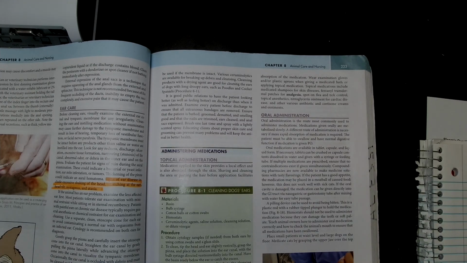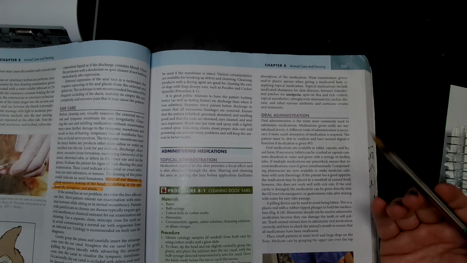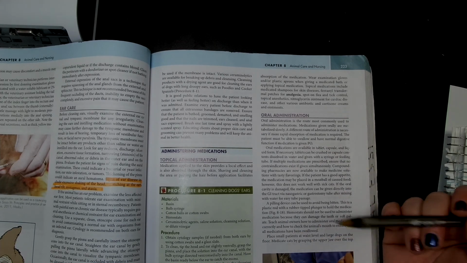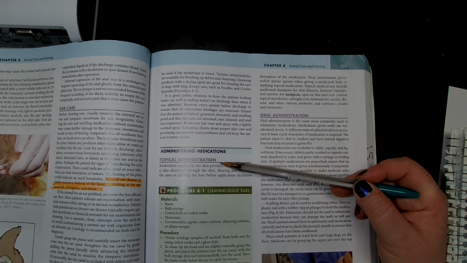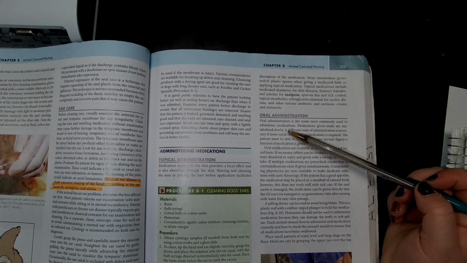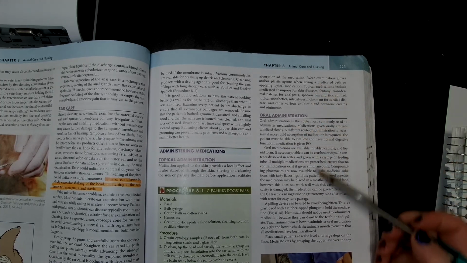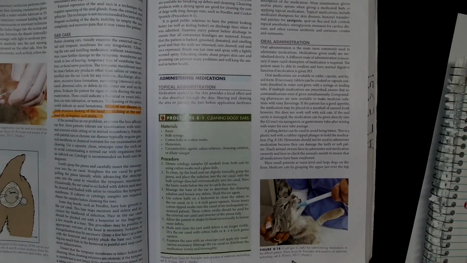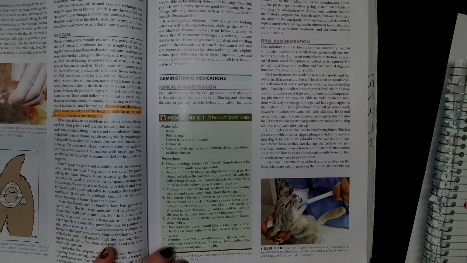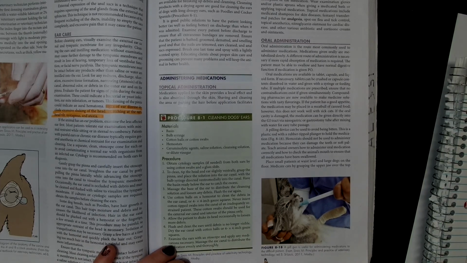So I'm going to look through from page 223. I'm going to start to survey my bolded words. So I have administering medications, topical administration, oral administration. I have a figure down at the bottom. So this says a pill gun is useful for administering medication to the difficult patient.